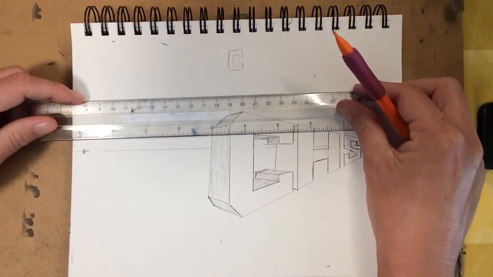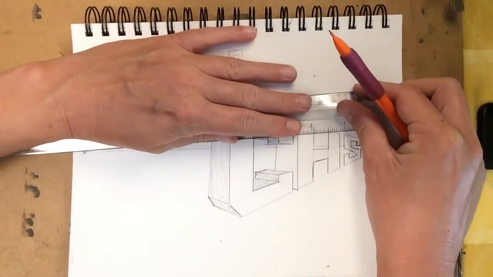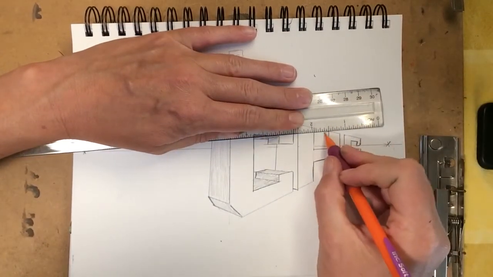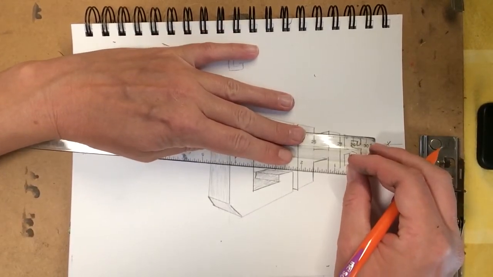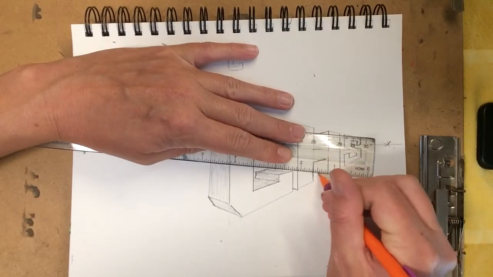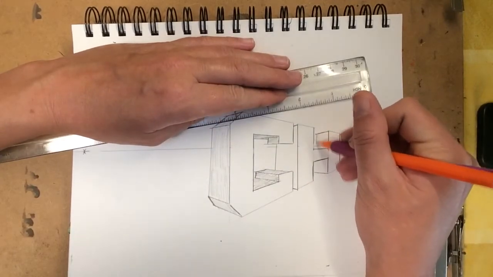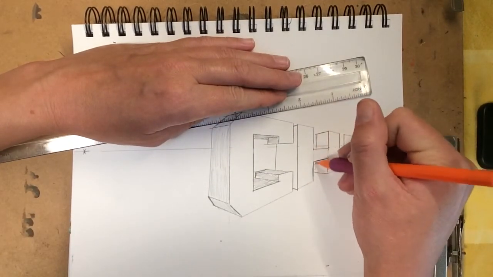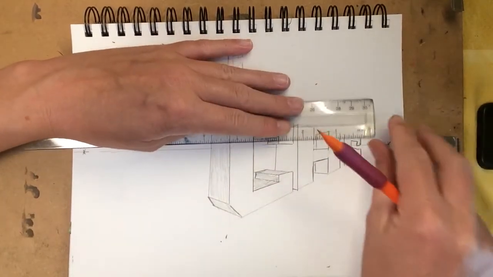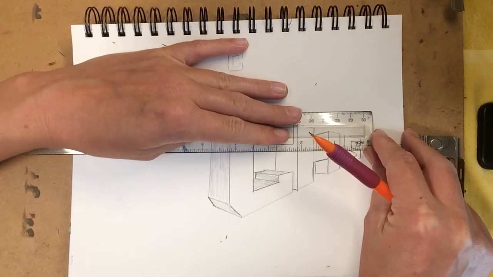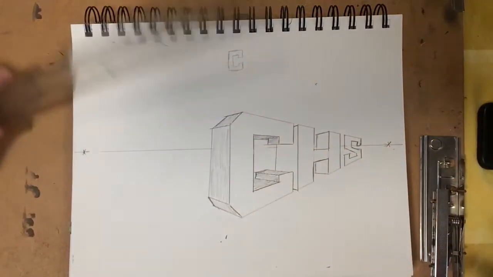Same thing for this other leg of the H. I'm making sure that lines up with my vanishing point. I really don't see any of that part.